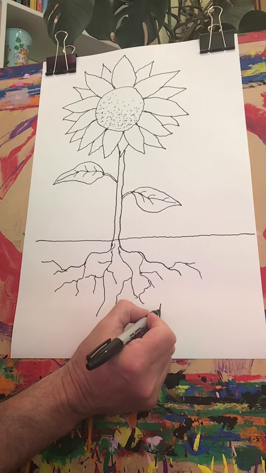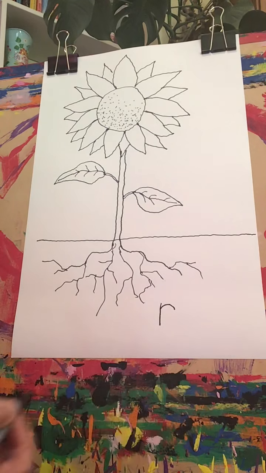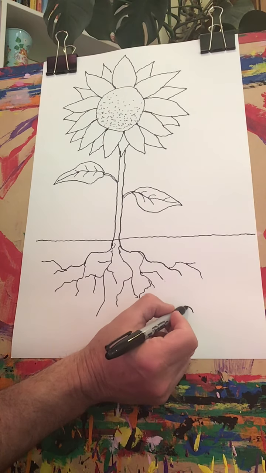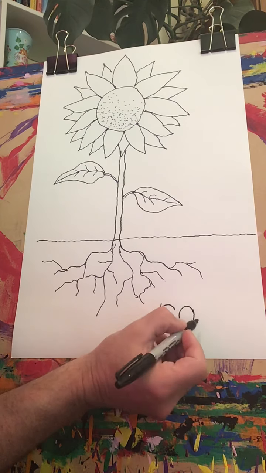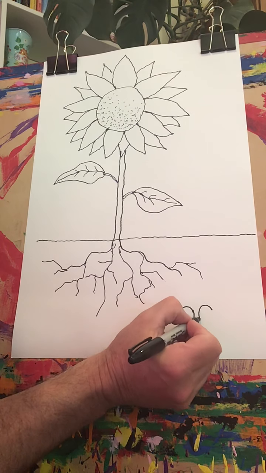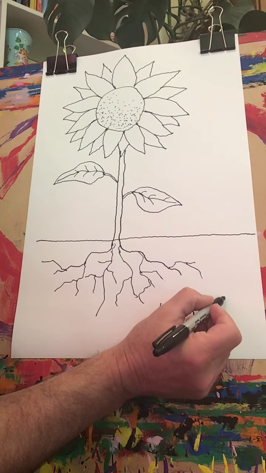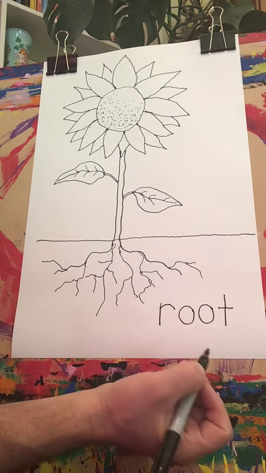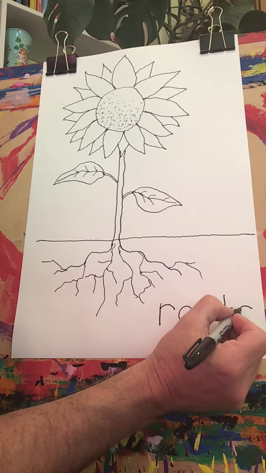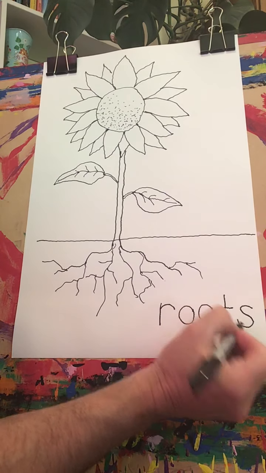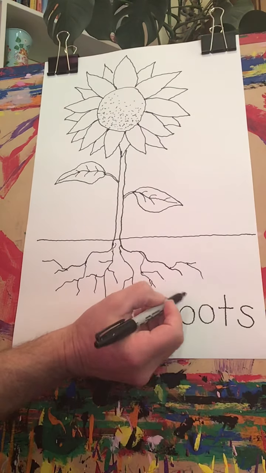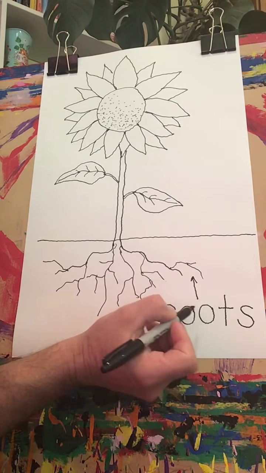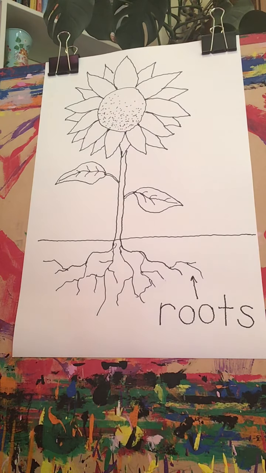R, lowercase r, and a hook, and then O, O, T, right across, and then an S, roots. Good. And I want to point to those roots. So I'm going to make an arrow pointing right to the roots, just like that.